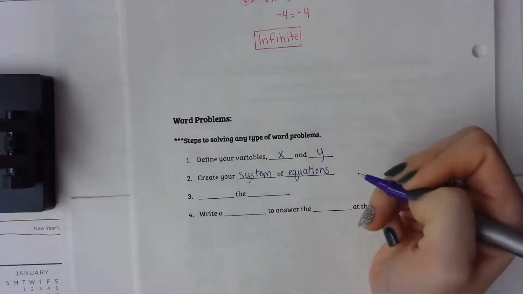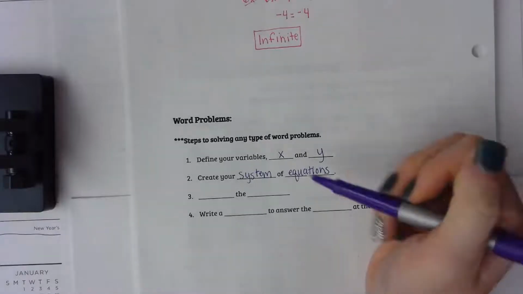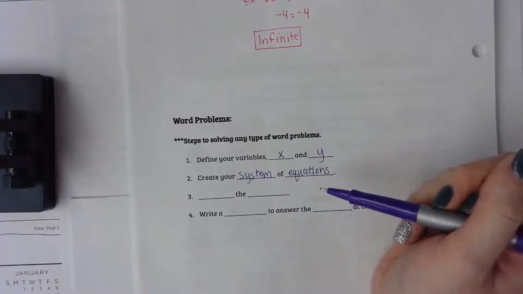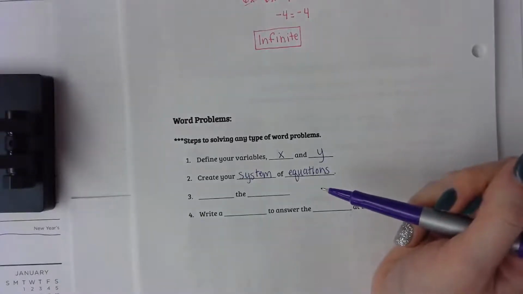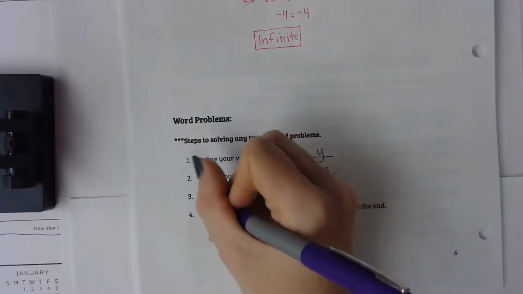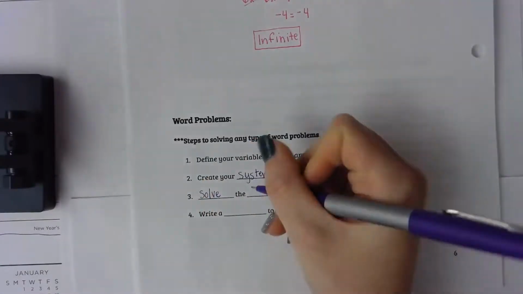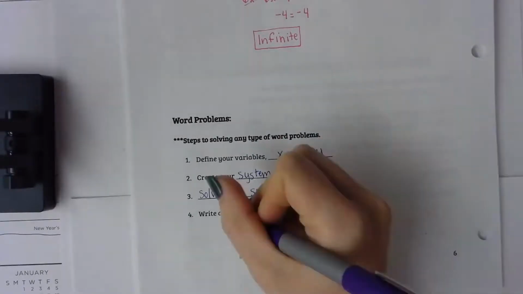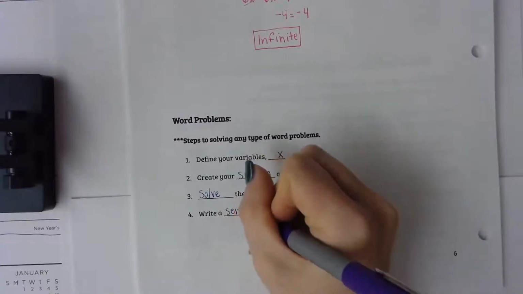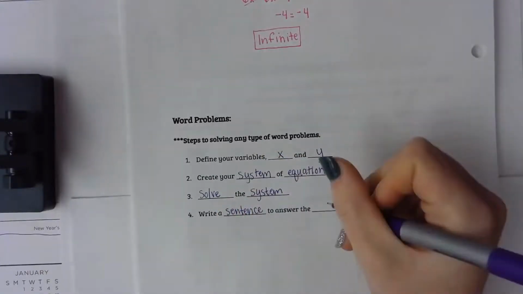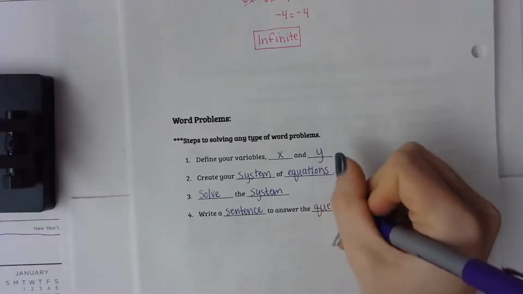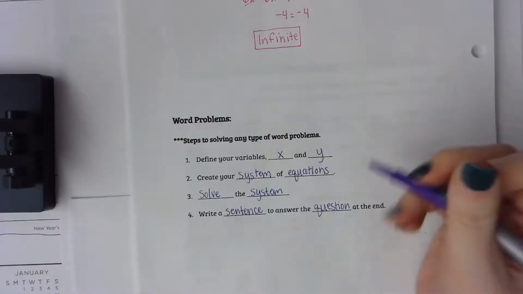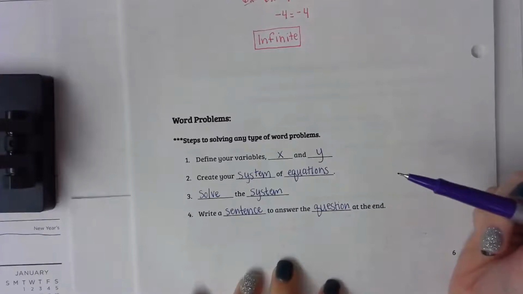So write your equations. This is going to go back to you really needing to know what those keywords are and what they stand for in word problems. Step 3 is then you are going to solve your system. And step 4, write a sentence to answer the question at the end. Usually if people miss something, it's this step 4.